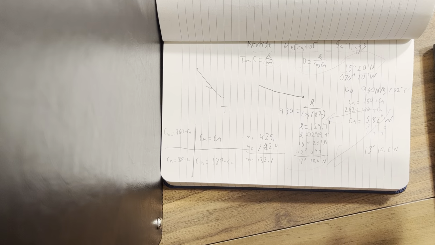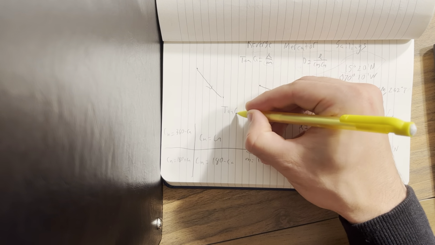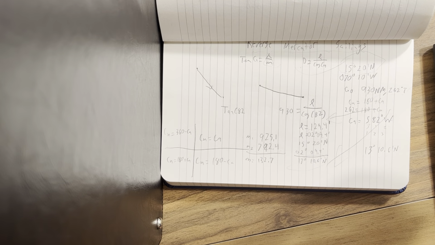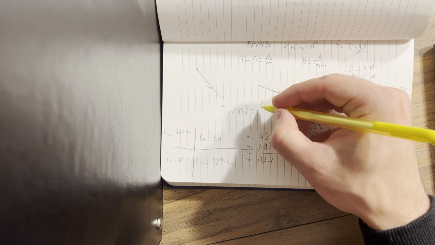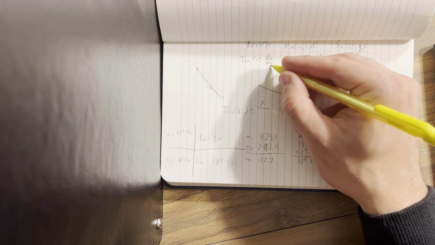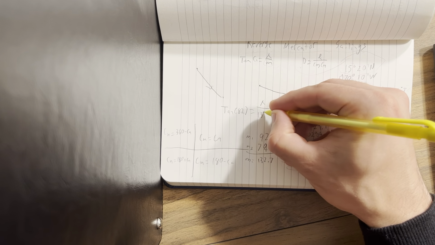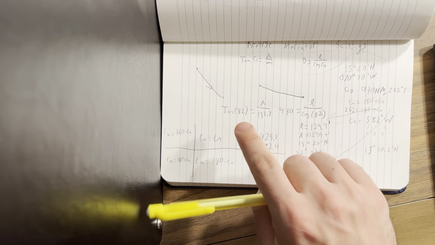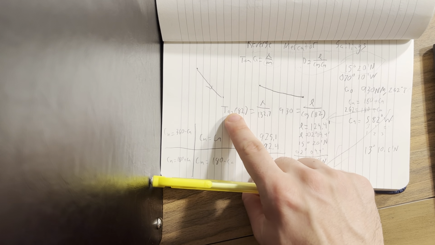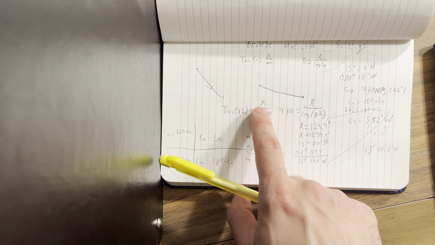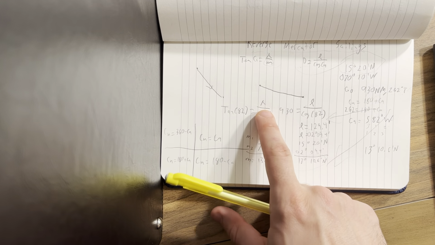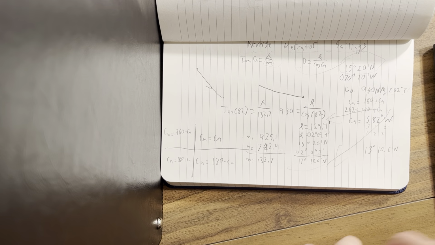So tangent of C, or CA, we know CA is 82, is equal to our difference of longitude divided by our difference of meridional parts, which is 132.7. So now again, we can take this tangent and multiply it across to 132.7, and that will give you our difference of longitude.